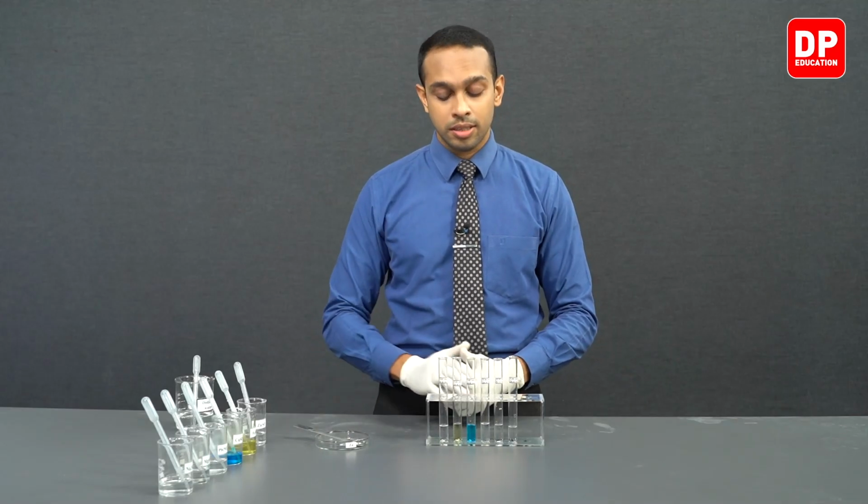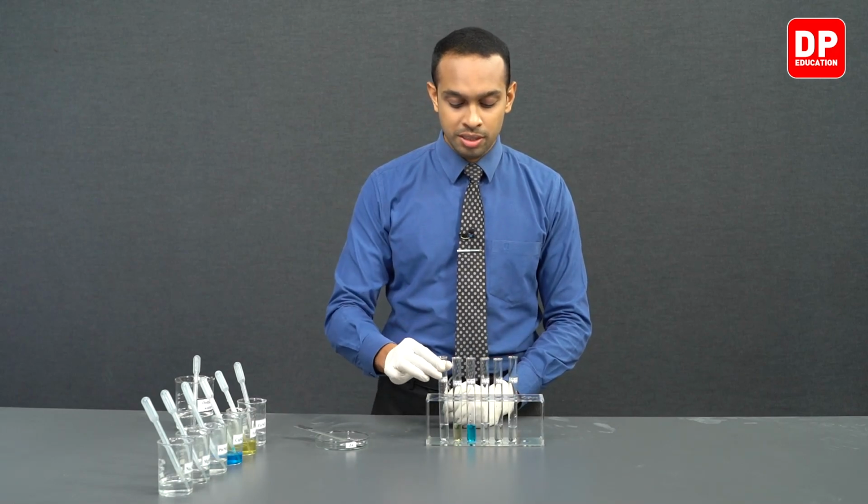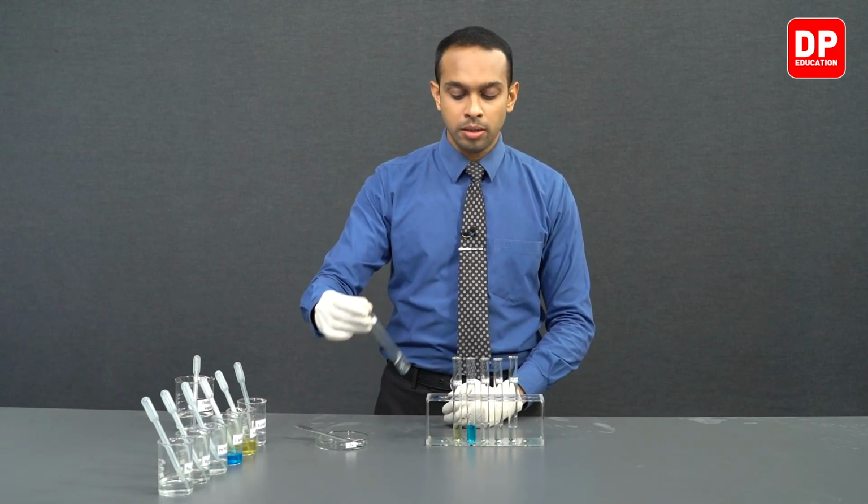Now students, we have added zinc metal to each of these solutions. We will mix each of these solutions really well.